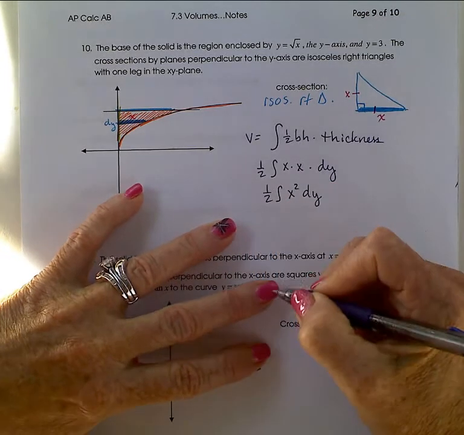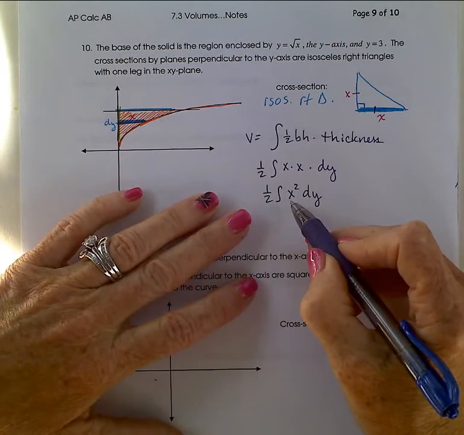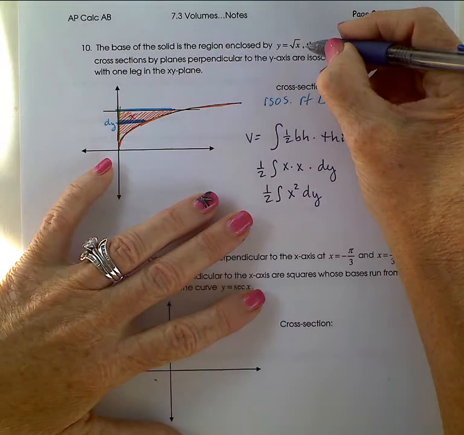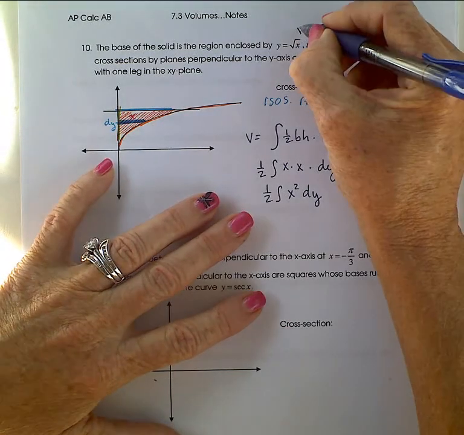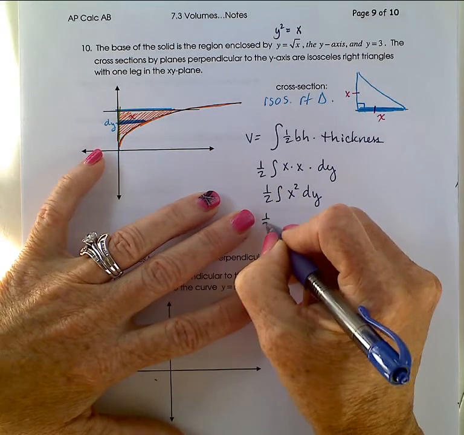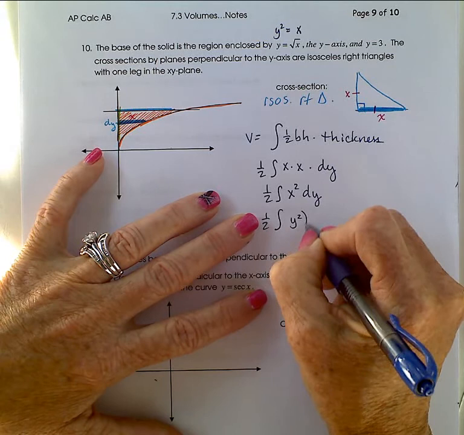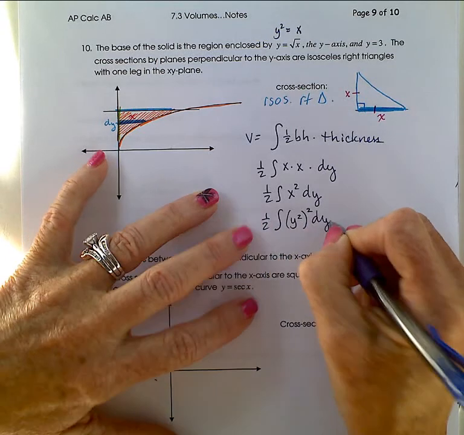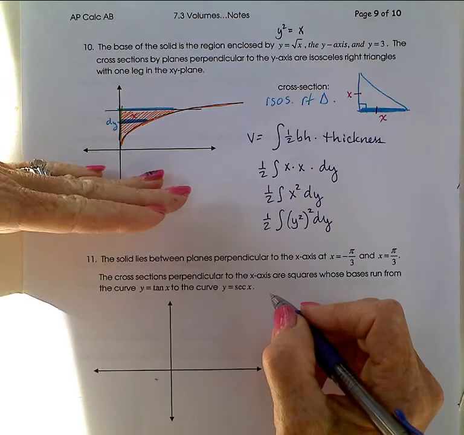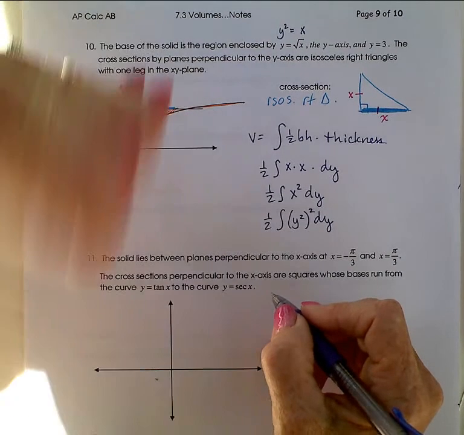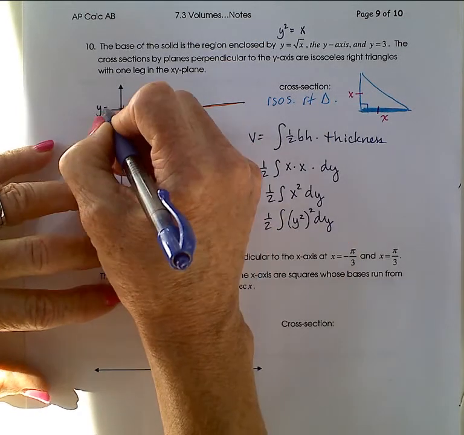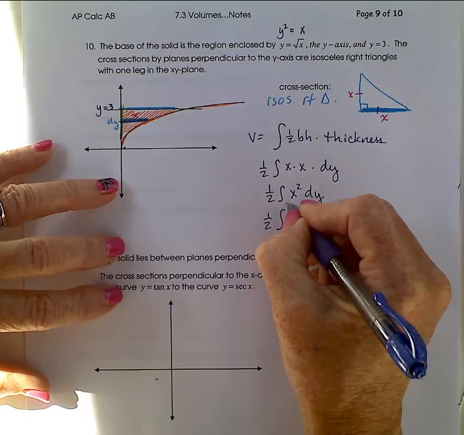I have to replace those x's with y's. So let's come back up here, and we know that y is the square root of x, which means x is y squared. So we have y squared squared dy. And our bounds, where we start slicing to where we stop slicing: we started down here at 0, and this horizontal line up there was at y equals 3. So we're going to slice from 0 to 3.